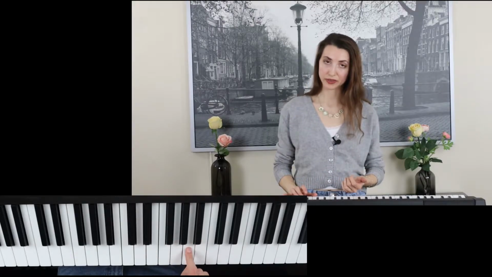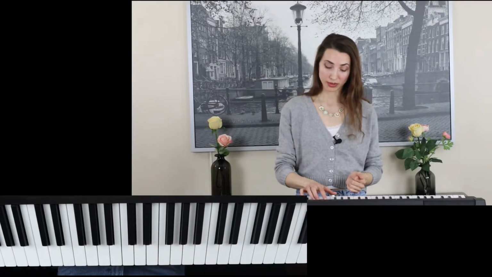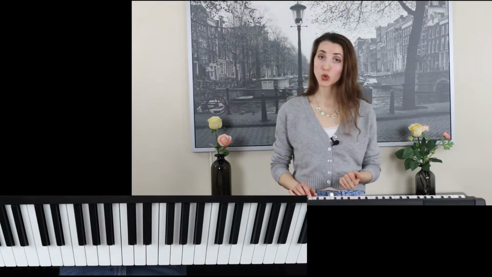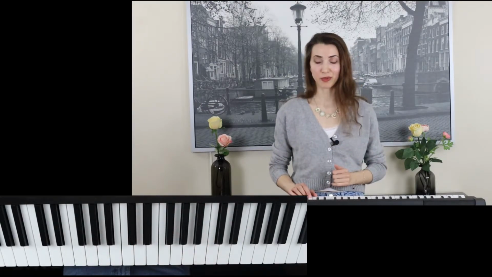From black to white, this is another half step. If we have, again, two white keys with a black key in the middle, this is a whole step. If we have two white keys without a black key in the middle, this is a half step.